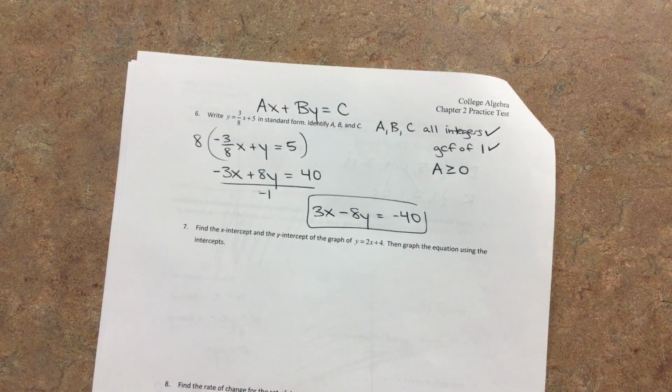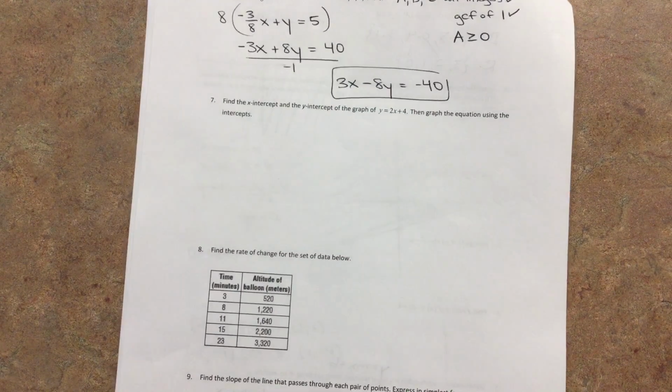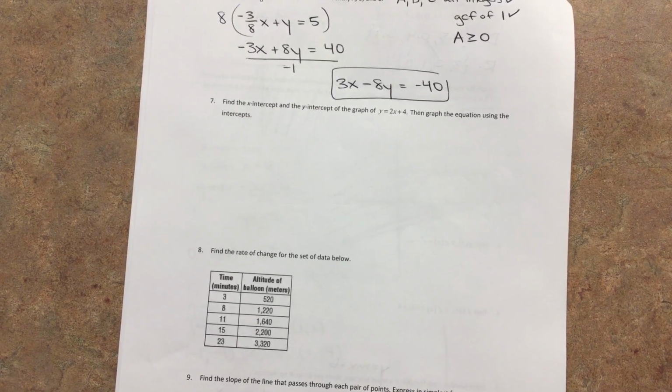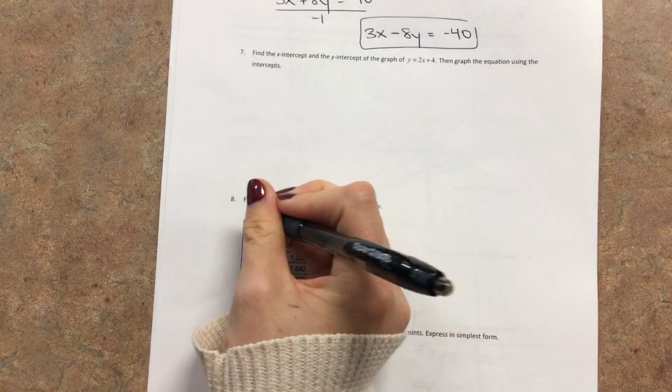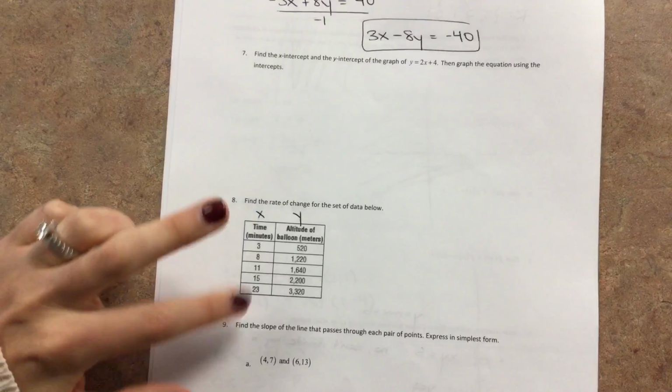Okay, last one I'm going to sneak in is number 8, and this is a quick one. Just finding the rate of change. Rate of change is the same as slope. So whenever I give you a table like this, this is x, this is y, and you can pick any 2 points you want.